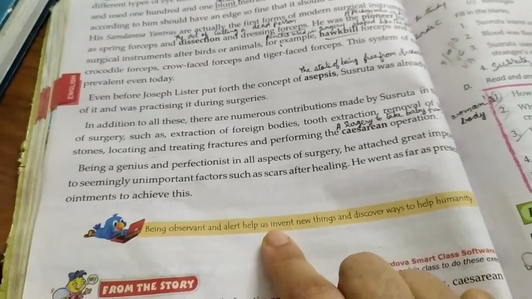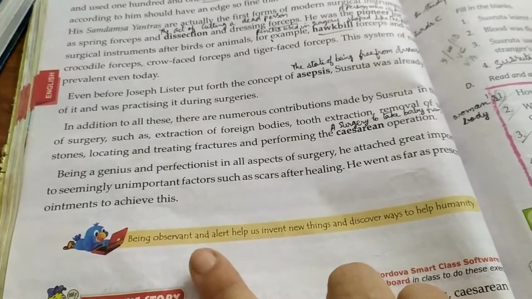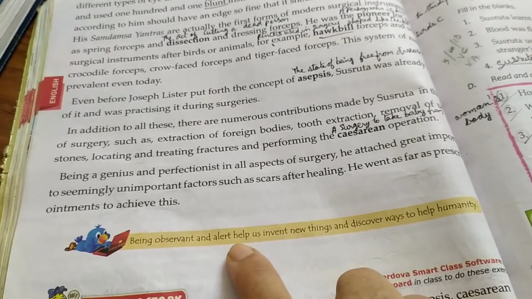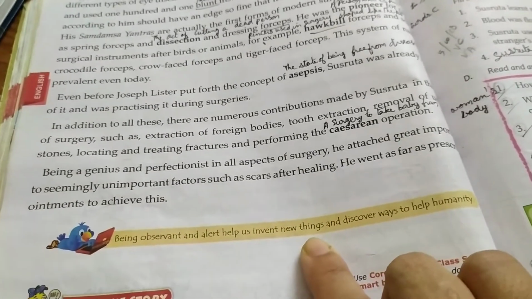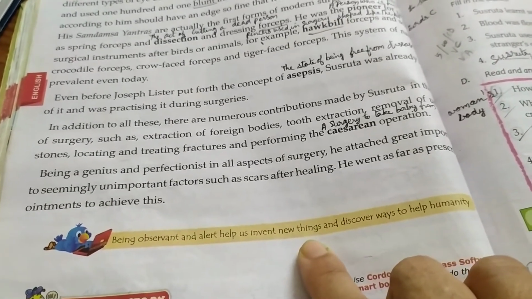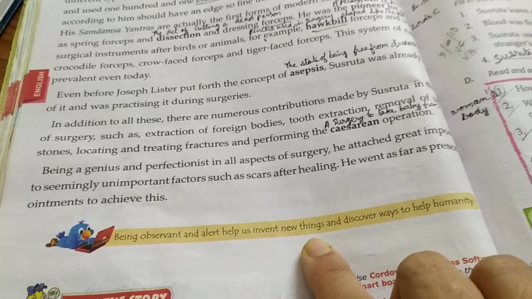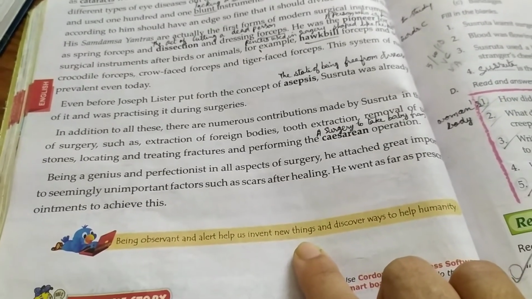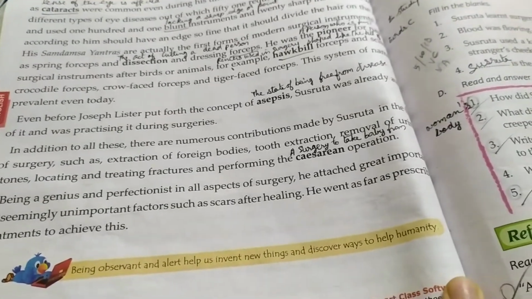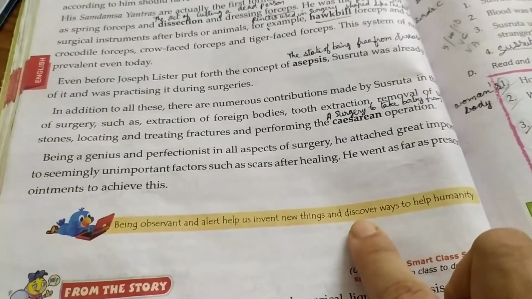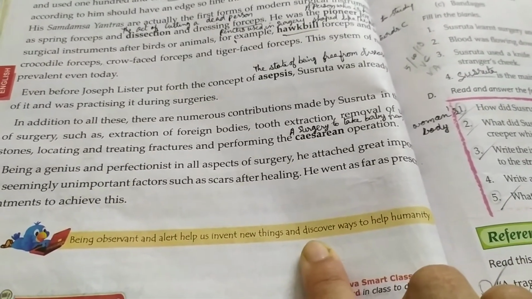So, what is the moral of this lesson? The moral of the lesson is that being observant and alert helps us invent new things. If you observe things around you and you are very alert, it helps you to invent new things and discover ways to help humanity.